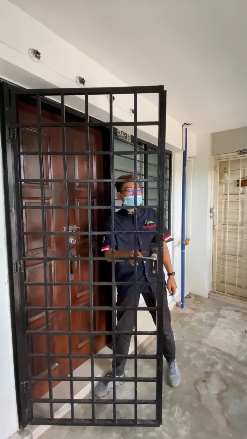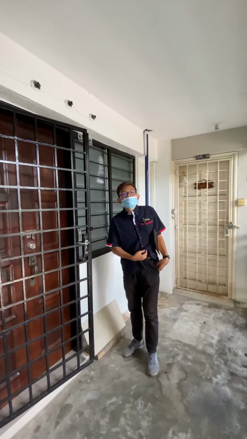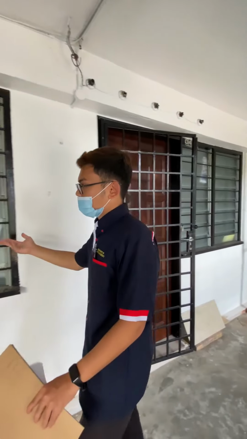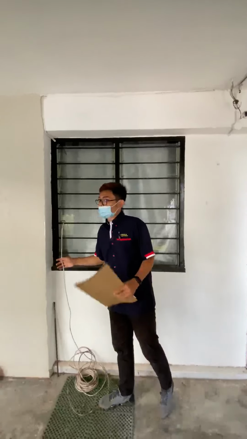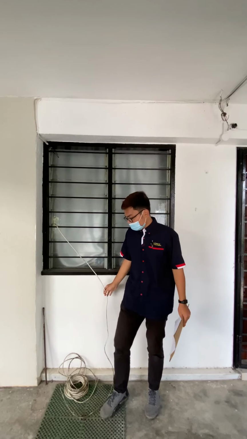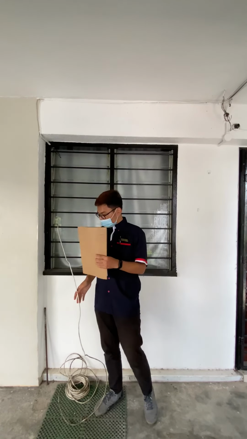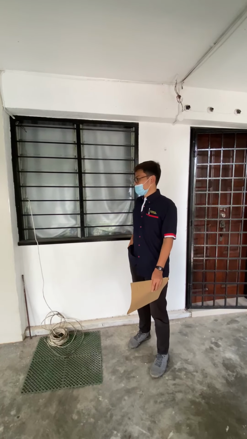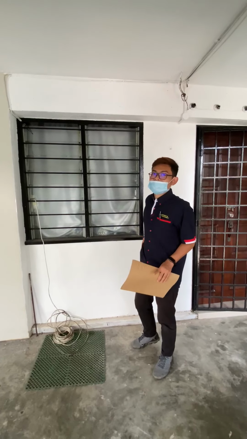So basically, we will start by inspecting the outside of the house. Okay, like we can see here, this thing shouldn't be here. It's not necessary. It's a useless wire. It could be dangerous to children. So what to do when you see this? Firstly, you must take a picture.